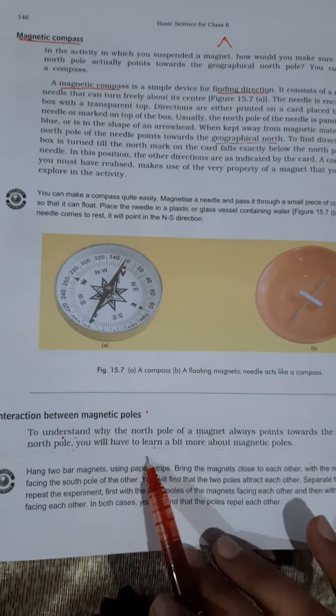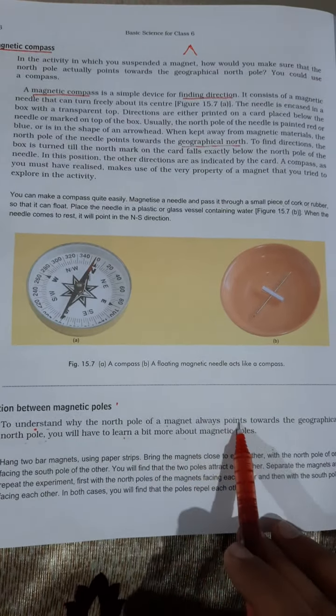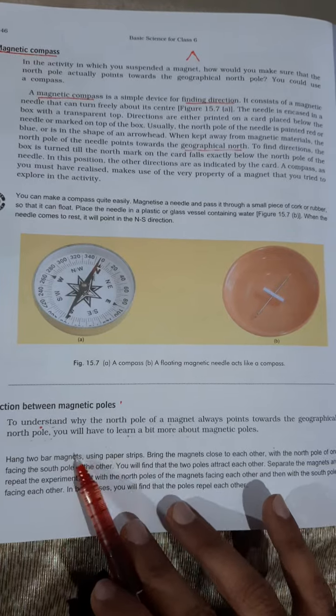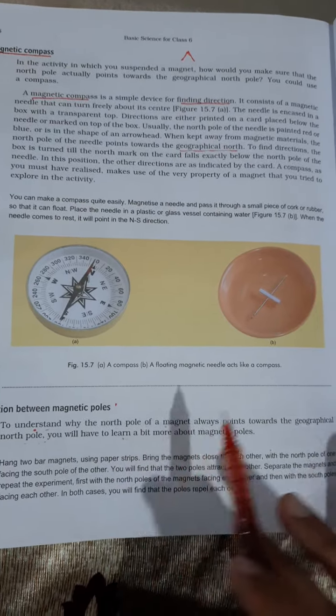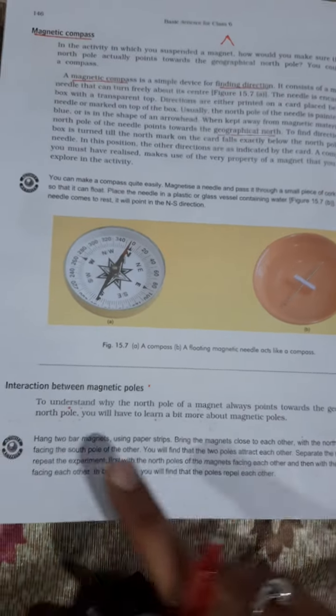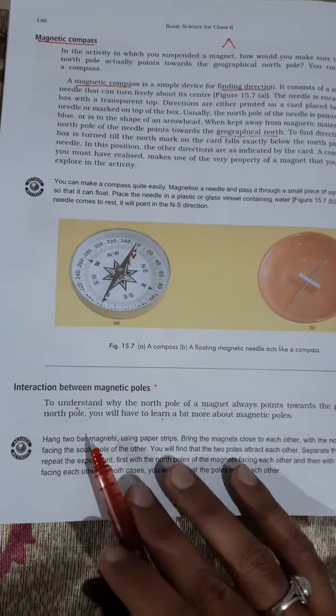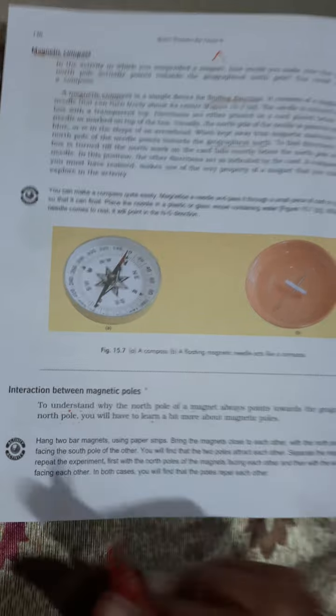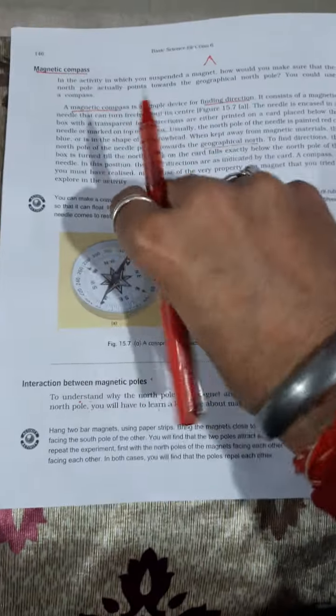To understand why the north pole of a magnet always points toward the geographical north pole, you will have to learn a bit more about magnetic poles. So let us know a bit more about the magnetic poles. One activity is there. What we need for the activity is two bar magnets, that I have taken. This is one bar magnet and this is the second bar magnet.